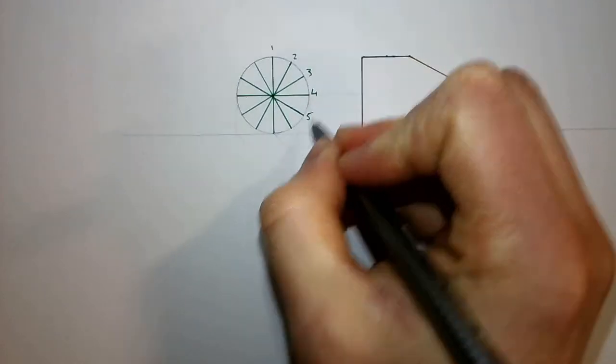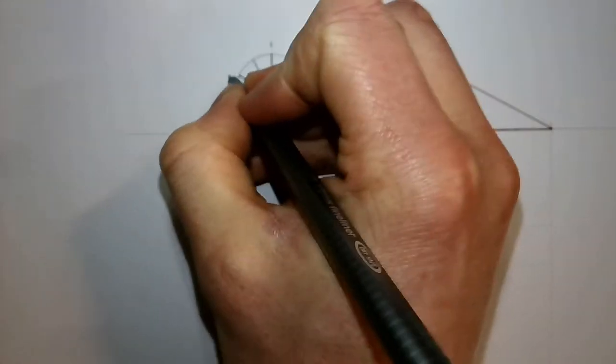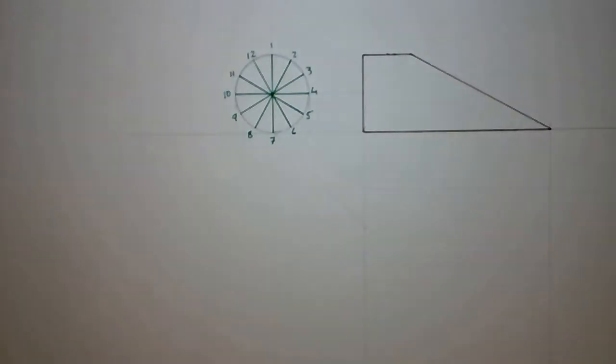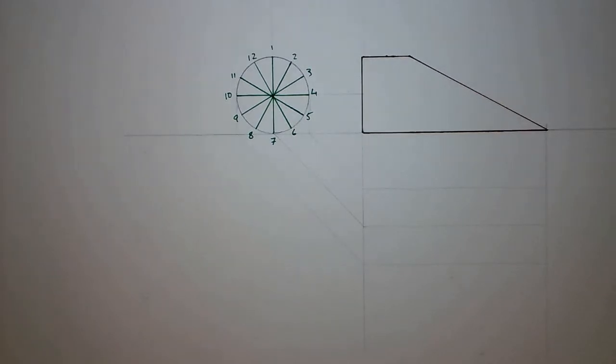2, all the way up to 12. Okay, I must let somebody in here. Okay, so just get that split up and divide it, and just label it 1 to 12. Okay, it'll come in handy later when things get a bit messy.